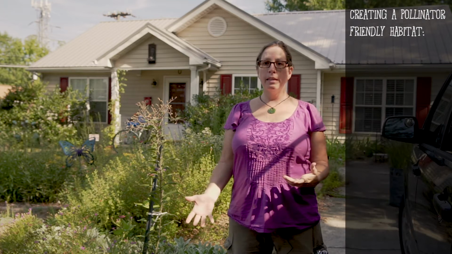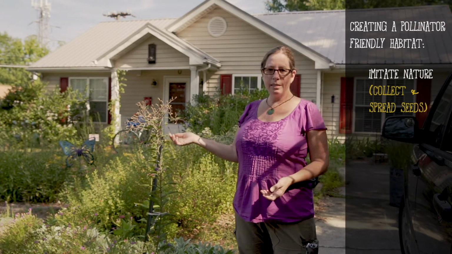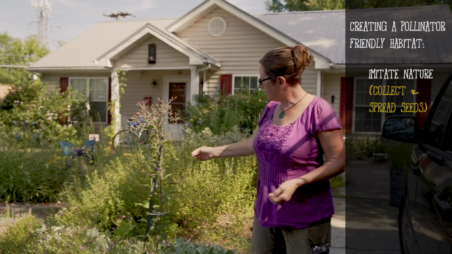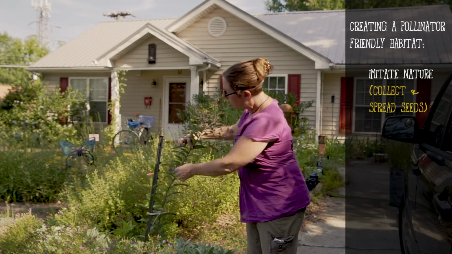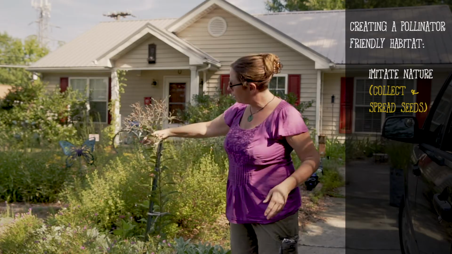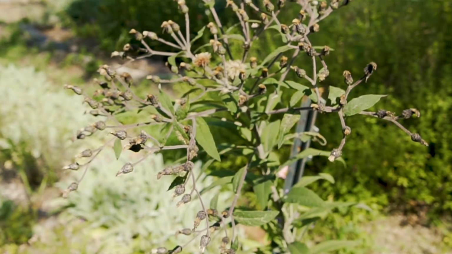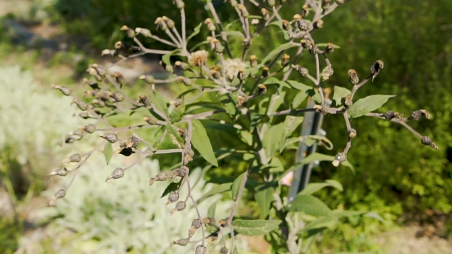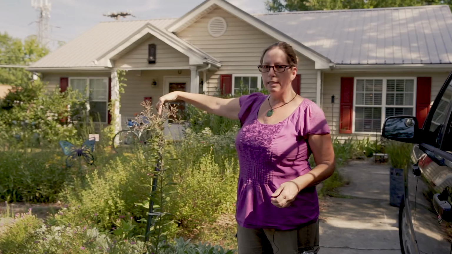So if you're ready to start creating a pollinator-friendly habitat in your space or even in containers, the easiest and cheapest way to do that is to imitate nature. And that's by collecting and spreading seeds, because that's what nature does. So for example, this is a plant called ironweed, and you can still see here there's a little bit of the purple bloom that's on the flower, but a lot of this plant has already passed its bloom and has been pollinated, and it's producing all of these little seed pods.